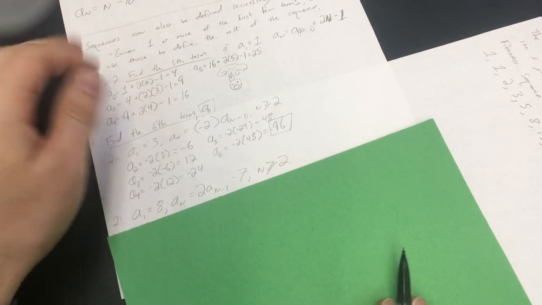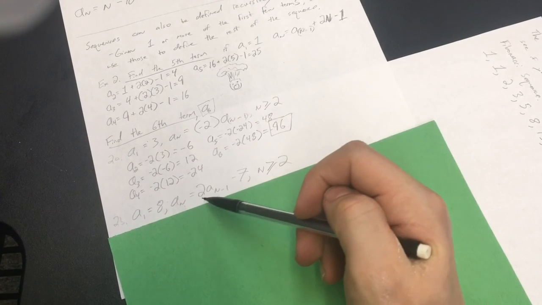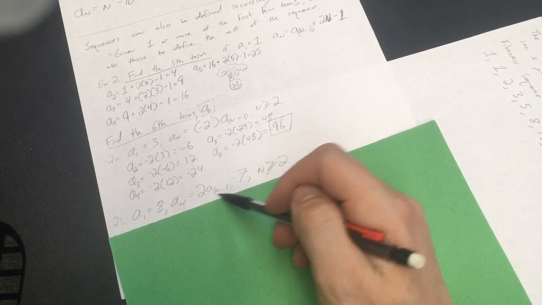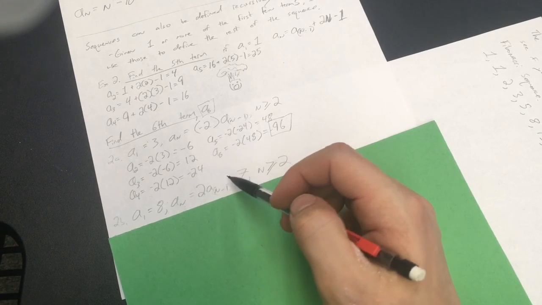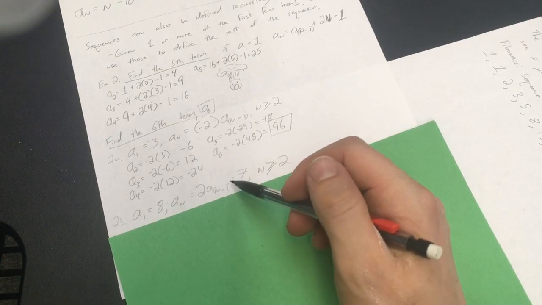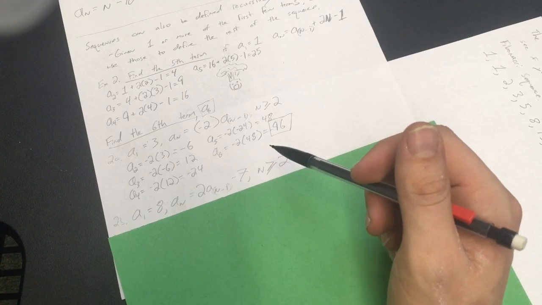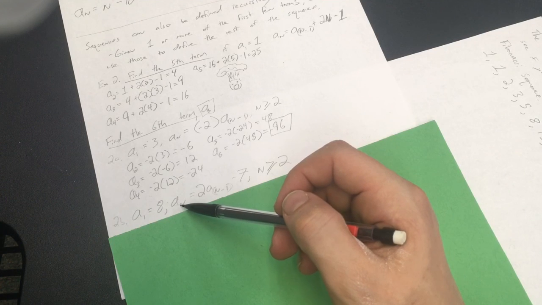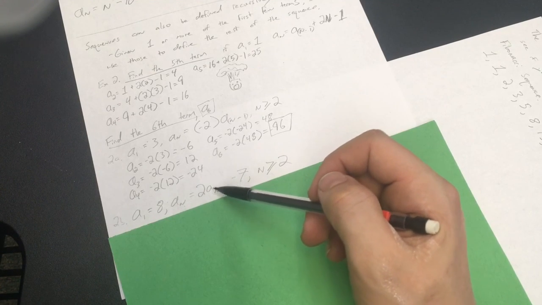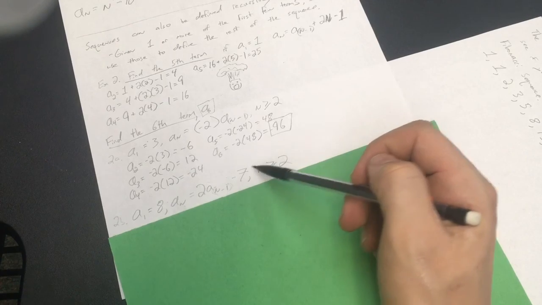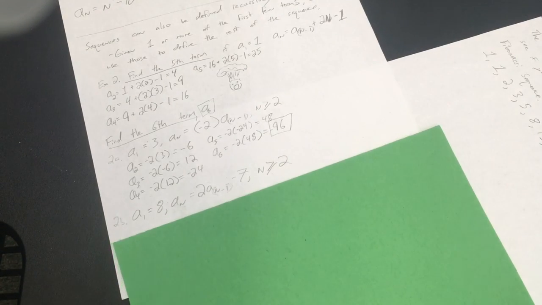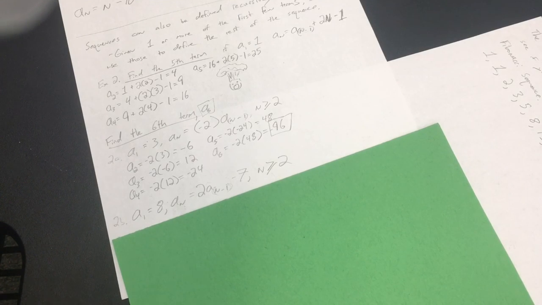Okay, now I want you to do this one on your own. I've got the first term, and then I'm defining, see this n minus 1, that's always going to happen, or n minus 2, or n minus 3. I'm going to have n minus something in a recursively defined sequence. So if a sub 1 is 8, and a sub n is equal to 2 times the previous term, minus 7, and n has to be greater than or equal to 2, what is the sixth term? Let's go ahead and do it. You can pause it. 3, 2, 1. We're going to do it.